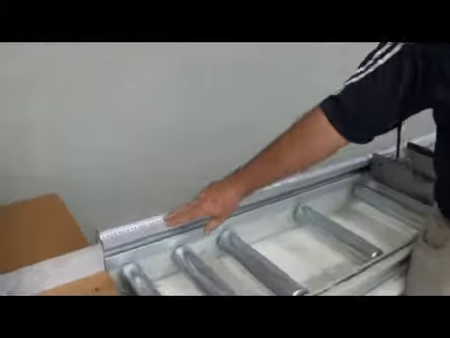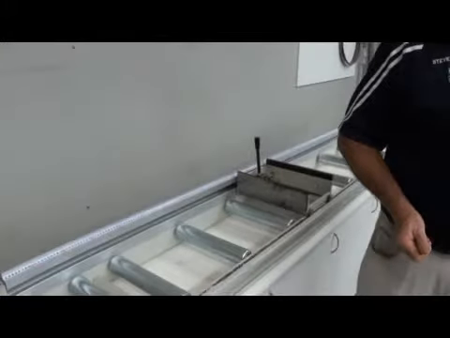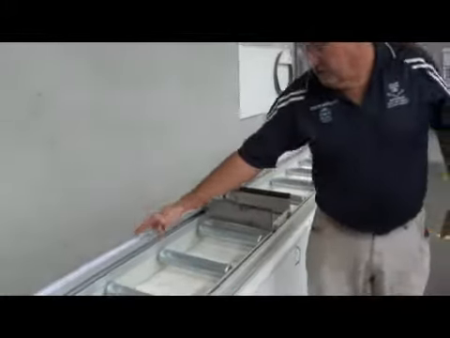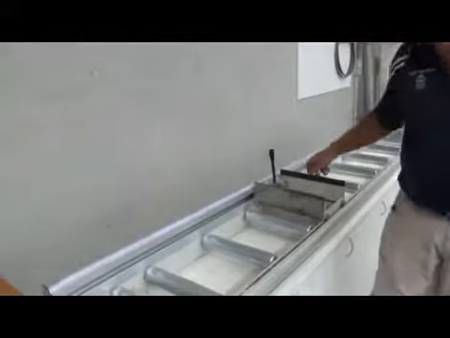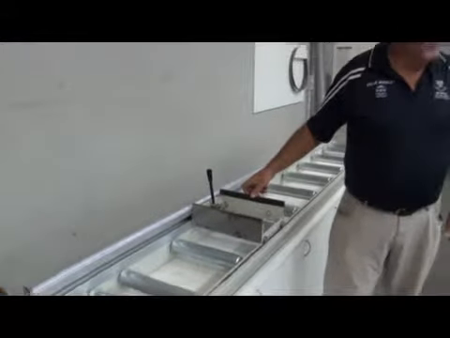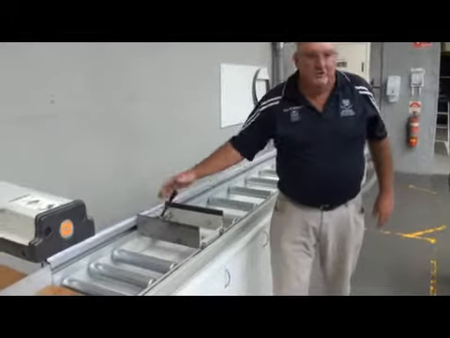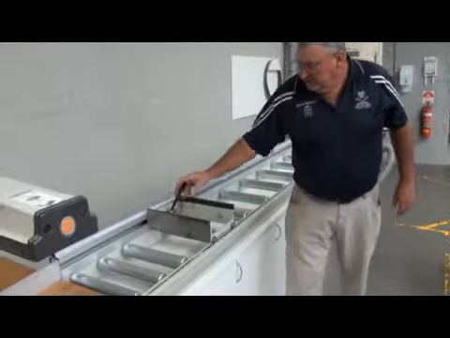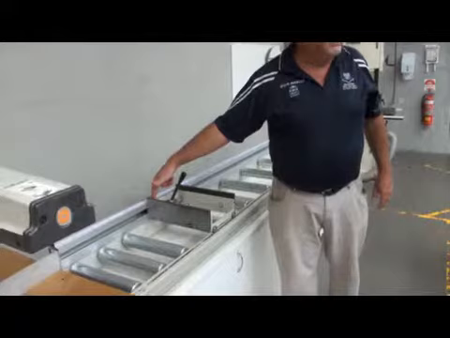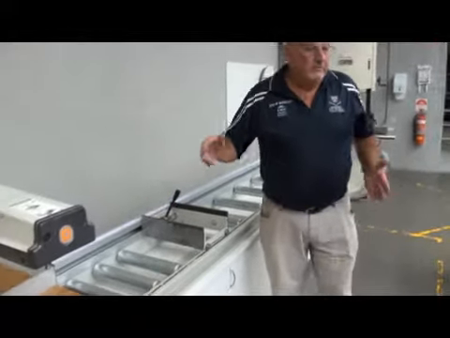The fence has got measurements. Why would we have measurements on the fence? So it makes it easier to set up to cut things to a certain length. Along with the measurements on the fence, we've got what we call the stop. This stop here is adjustable and it locks by means of this locking device. And I can set it to the length that I require.